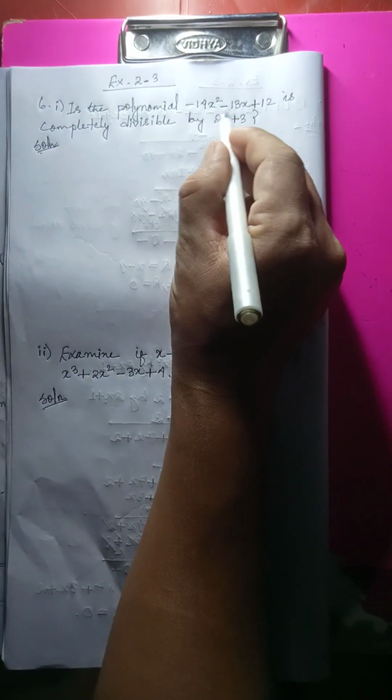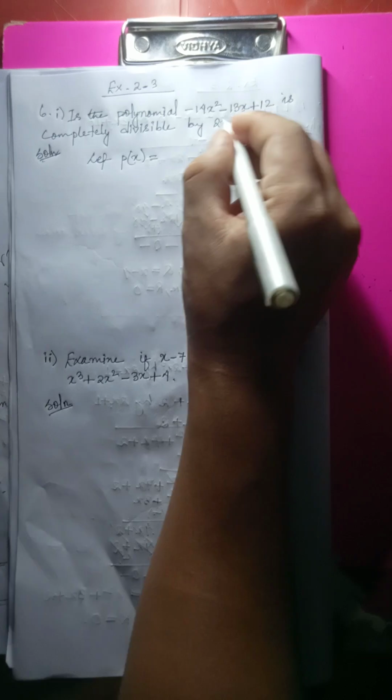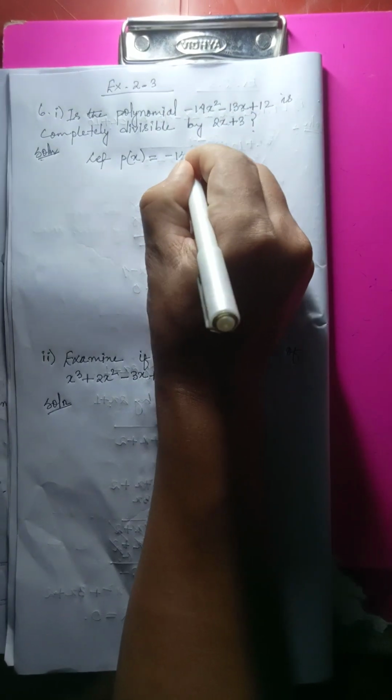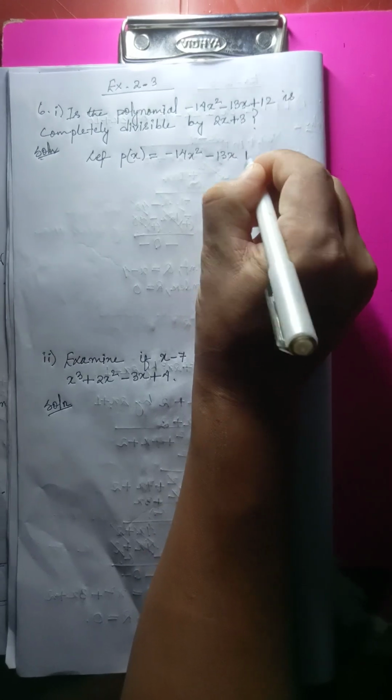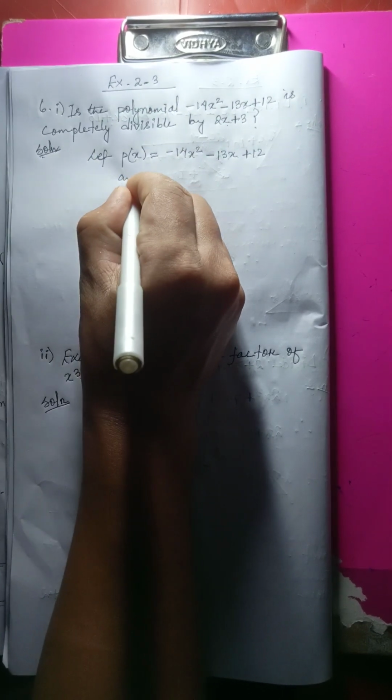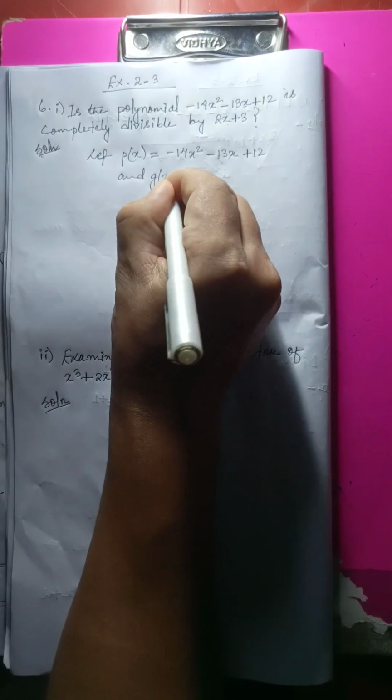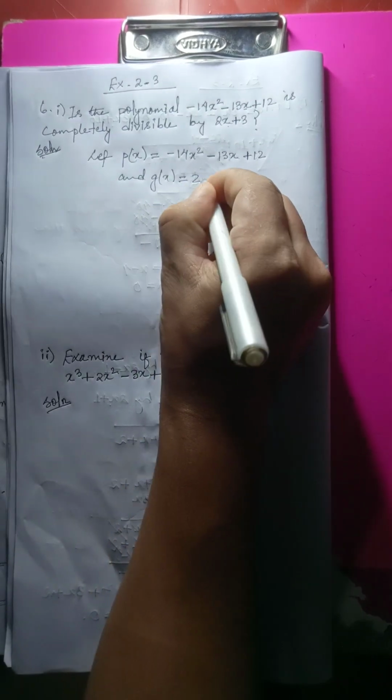First of all, as we can see here, let us name this question p of x. Let p of x be equal to minus 14x squared minus 13x plus 12. And after that, let us name g of x this one, and g of x is equal to 2x plus 3.